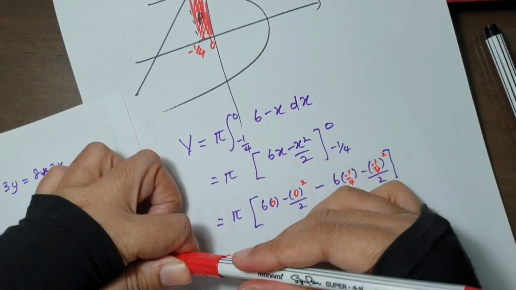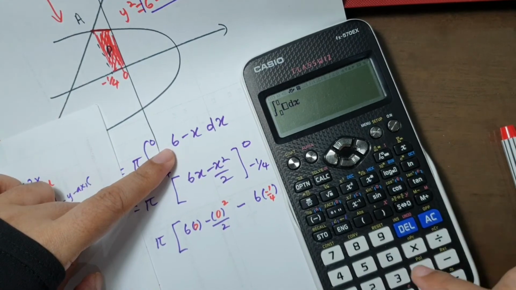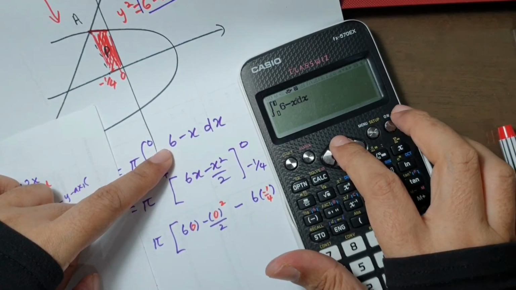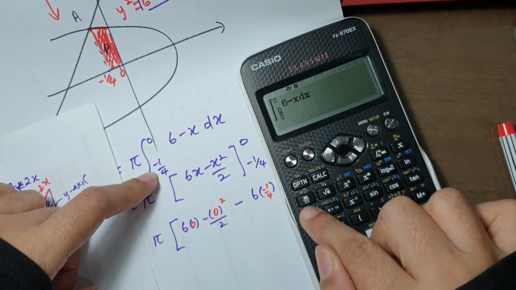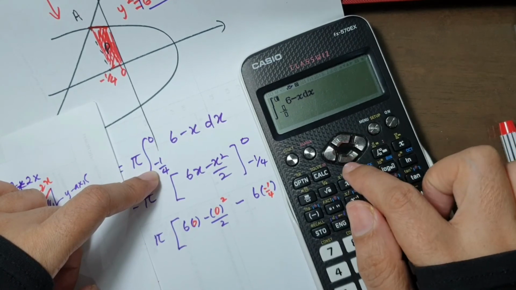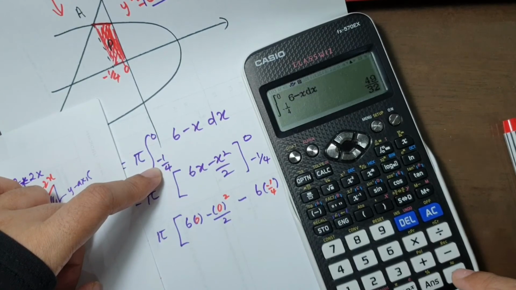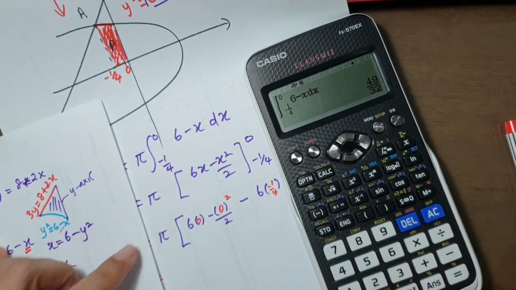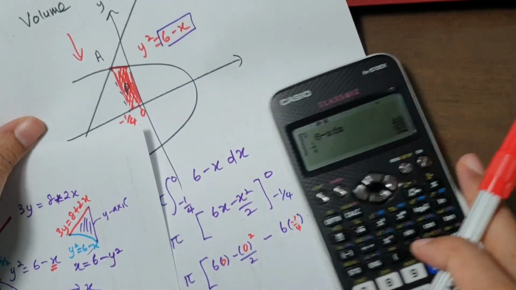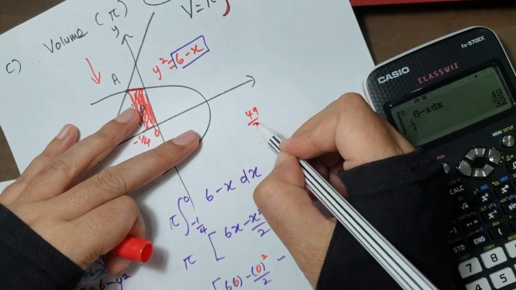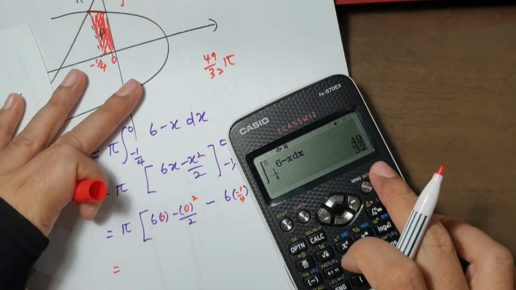Okay, so kalau kita check pakai calculator, press this button, key in original function 6 minus x, limit is here 0, here negative 1/4. 49/32, sepatutnya 49/32 pi lah sepatutnya.